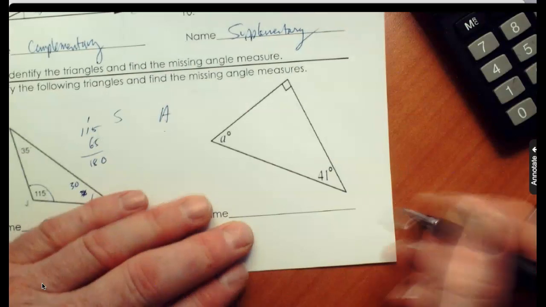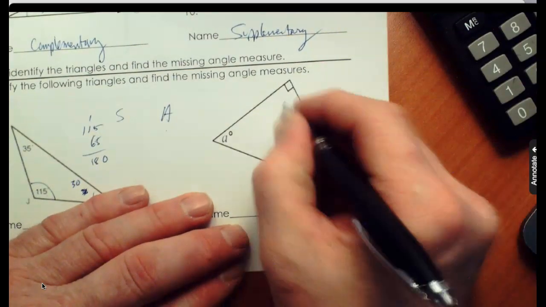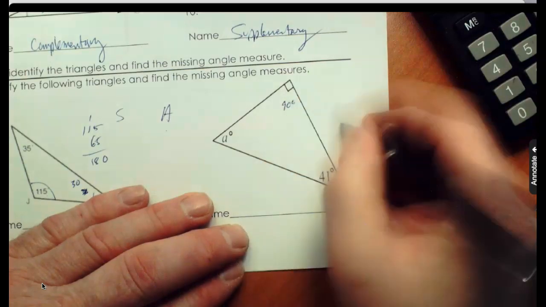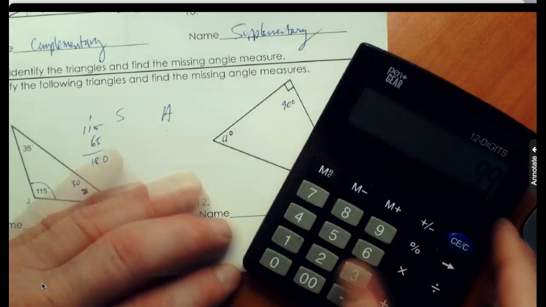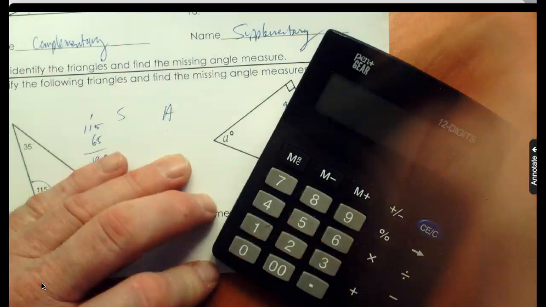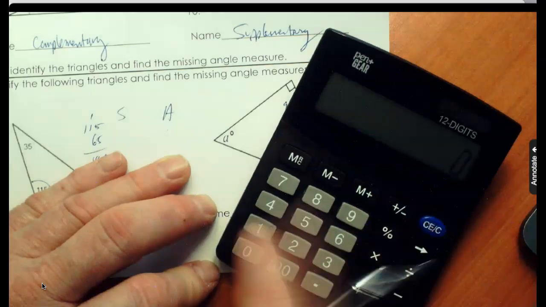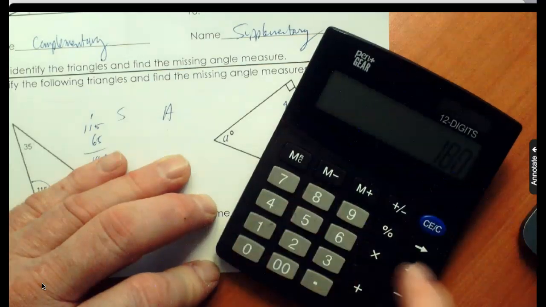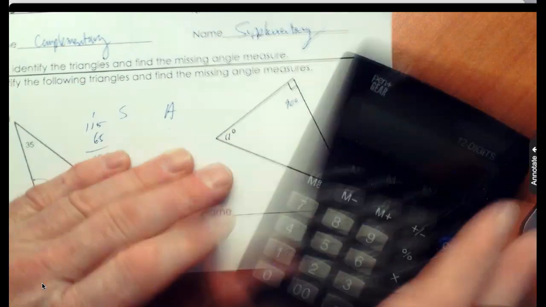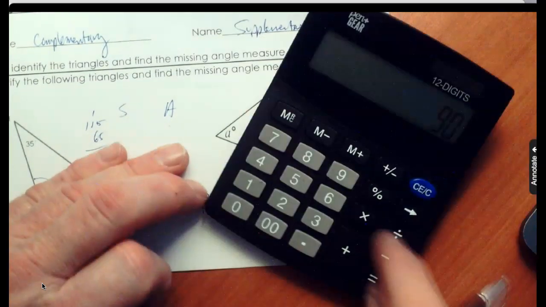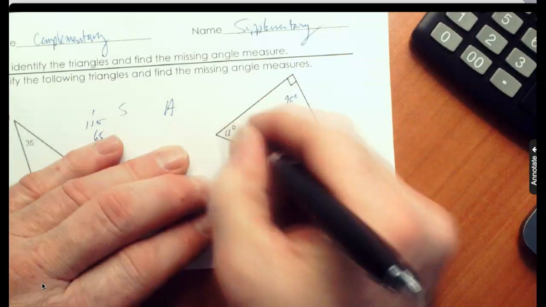Okay, this one here again. Well, this is, of course, a 90-degree angle. So we can add these together, or if you want, subtract it out. That's the way most kids will do it, so I guess that's what I'll do here too. You can take the 180, subtract your 90-degree angle, and subtract this other angle, which is 41. And you got 49. So this is a 49-degree angle.